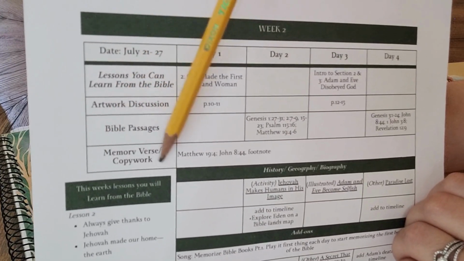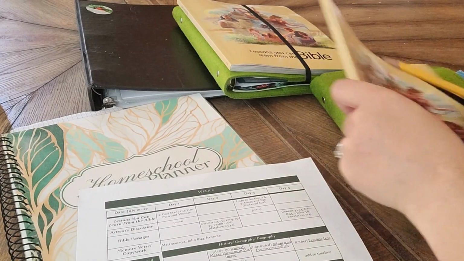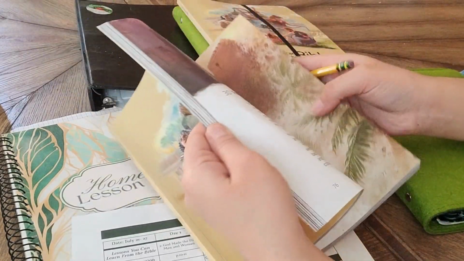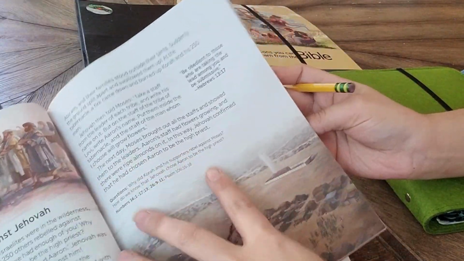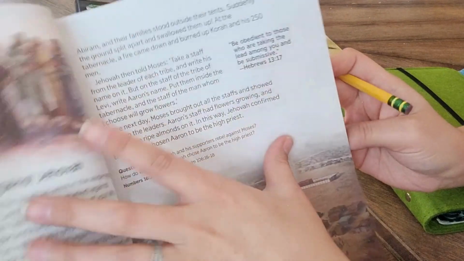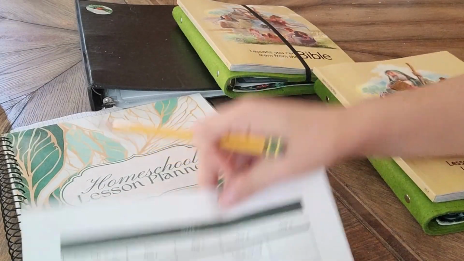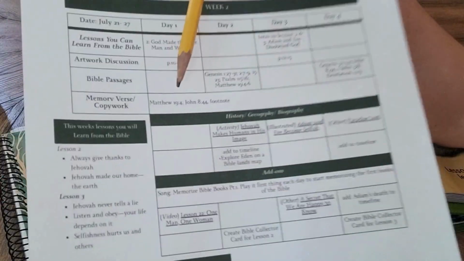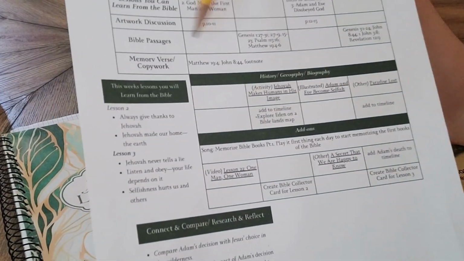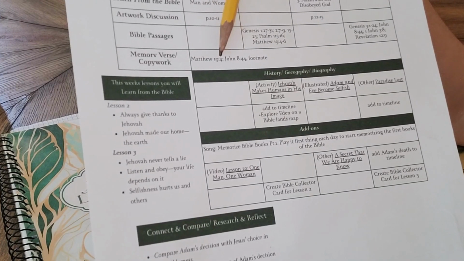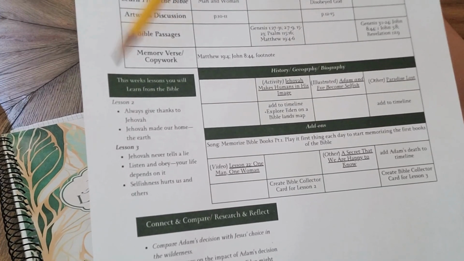The memory verse and copy work: every single lesson from here, if you've noticed, has a specific verse that is in bold. So every single lesson has one verse that is bold. That's what ends up going here each week in the memory verse section. So you end up with 2 scriptures there that apply to the 2 lessons that are assigned for the week.